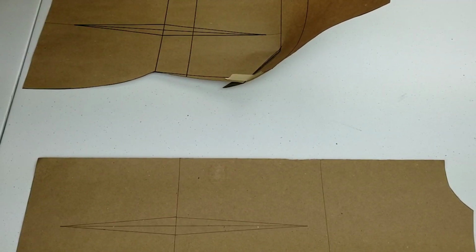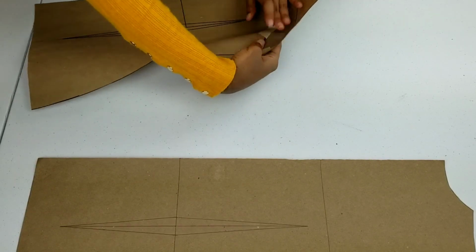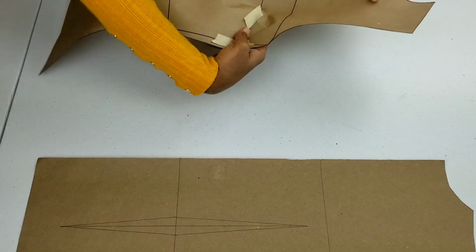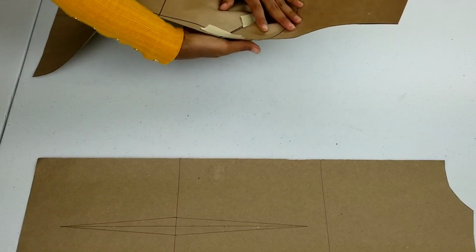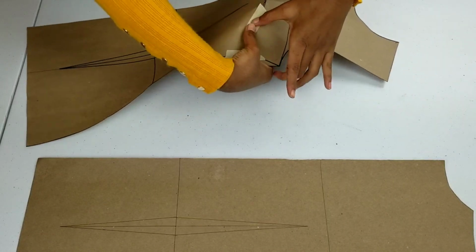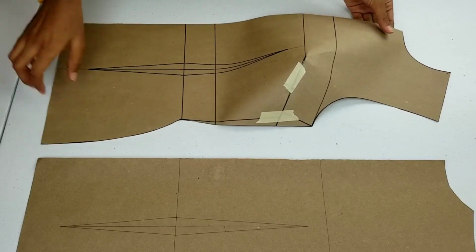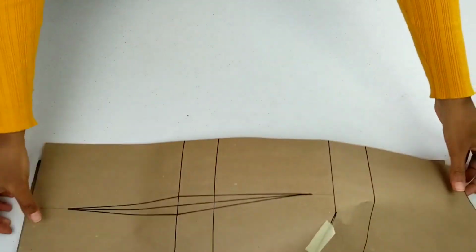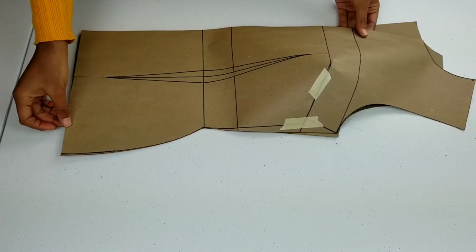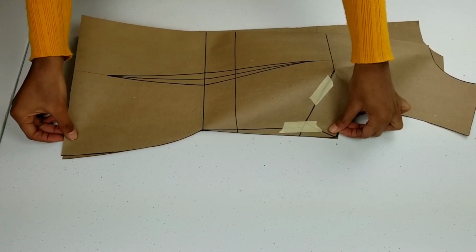But just so that you guys can see that the front pattern will still fit your back pattern, what I'm doing is I'm retaping my dart, and then I'm going to place the front on top of the back, and then you'll see that everything still matches. And hold on, and there you have it. You see that with the dart folding, you can see that the patterns still match.